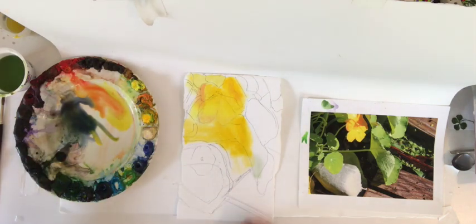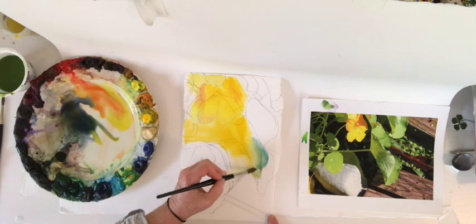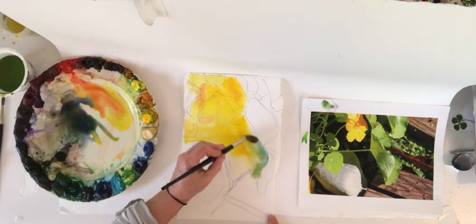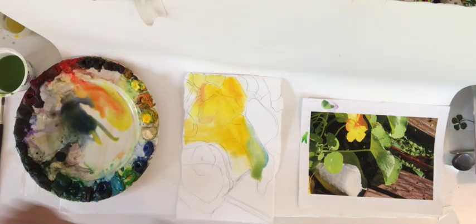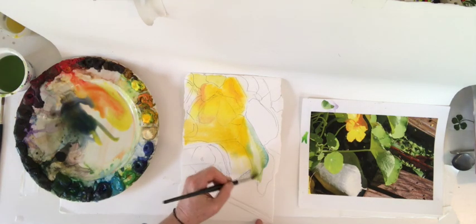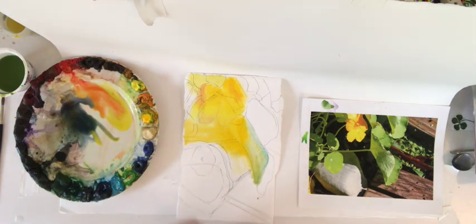And then I'm going to bring a little blue in here. So that's one way I might start this.